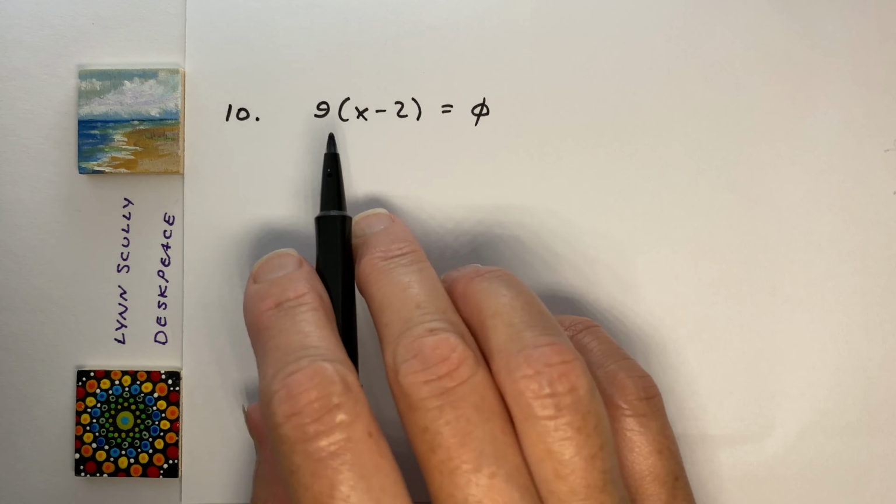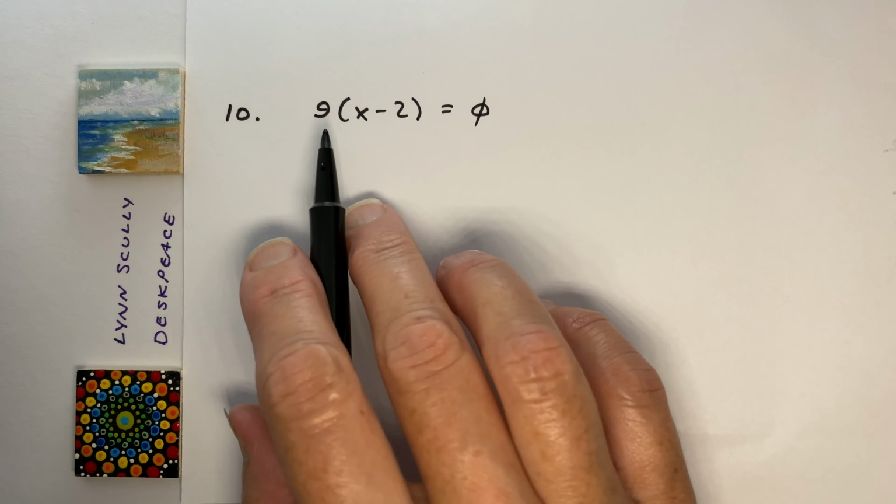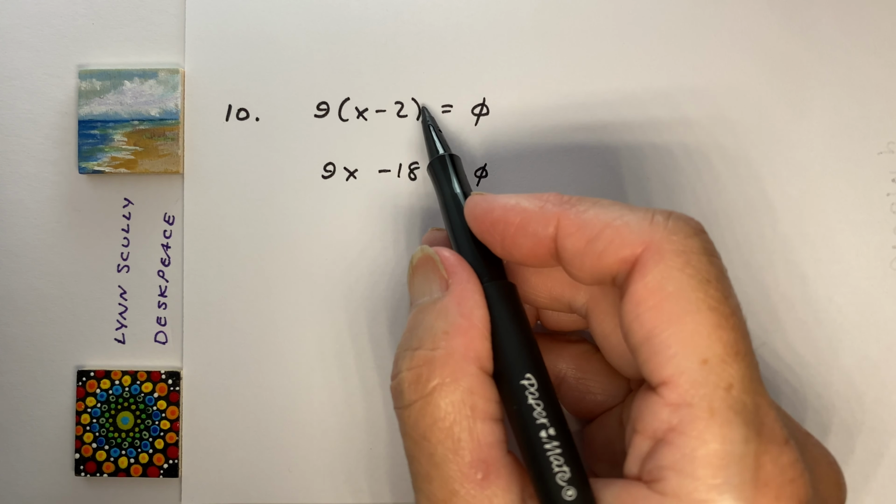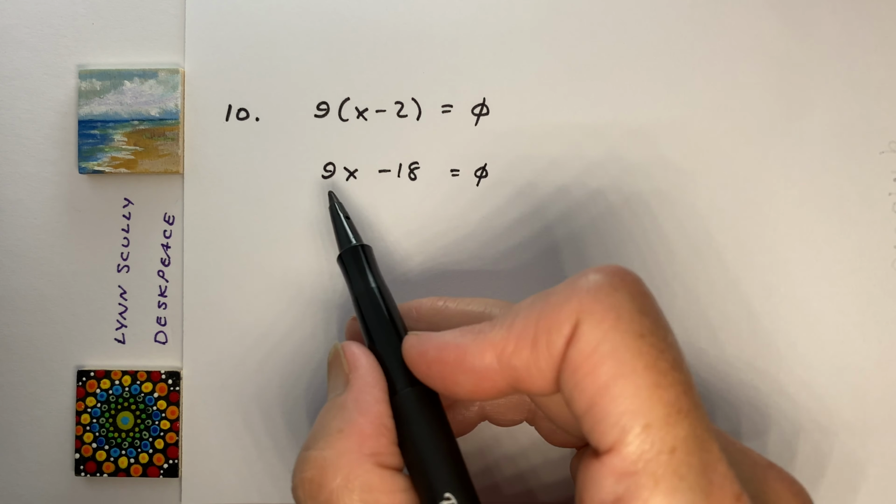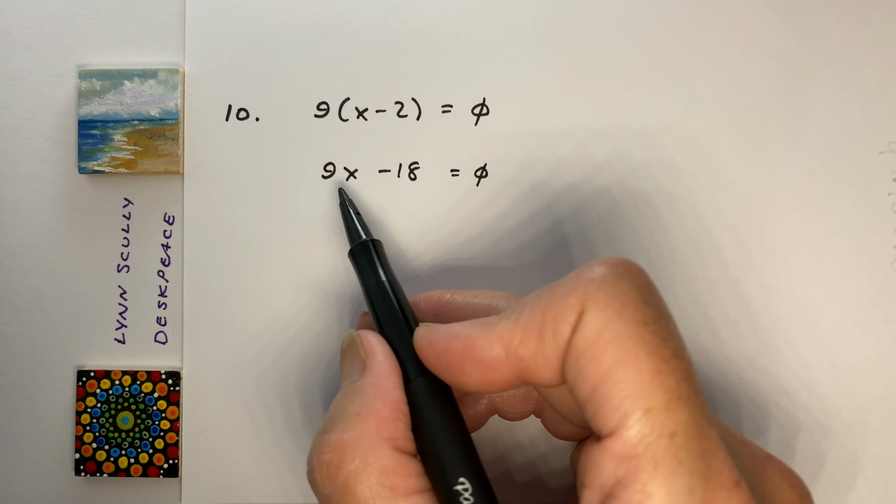Number 10, 9 times x minus 2 equals 0. I am going to distribute the 9 through the package because I want to solve for x. 9x minus 18 equals 0. Notice when I distribute, the parentheses go away. Keep your eye on the prize, get the x alone.